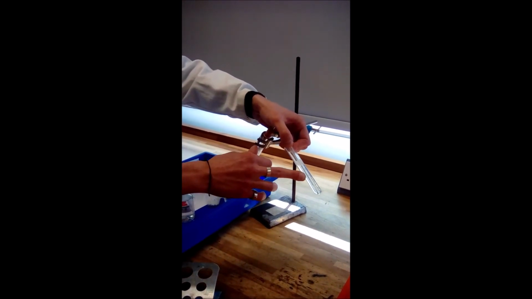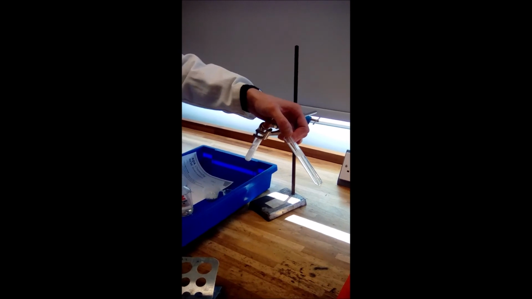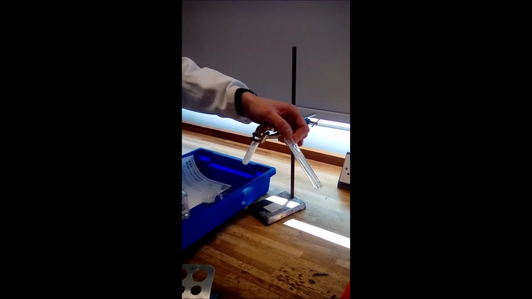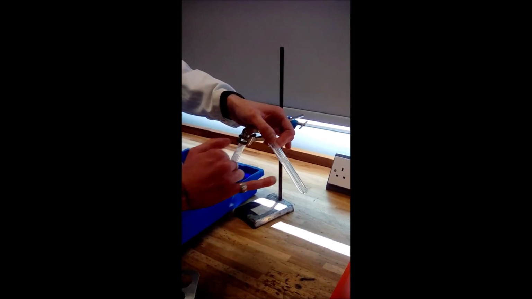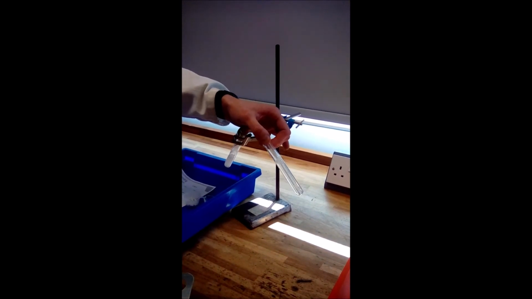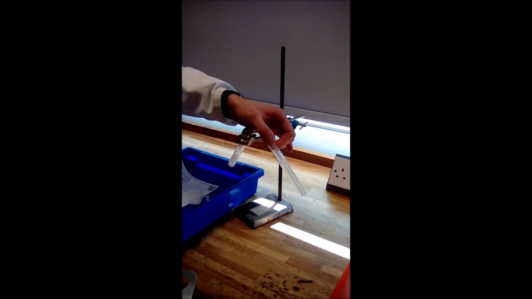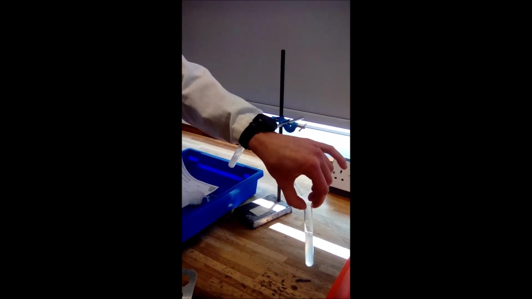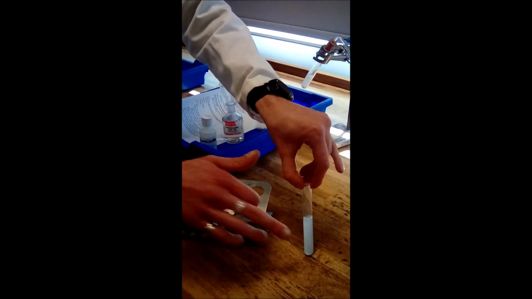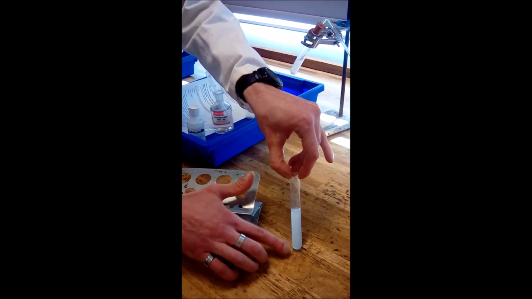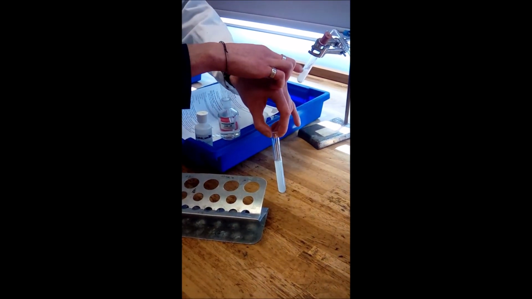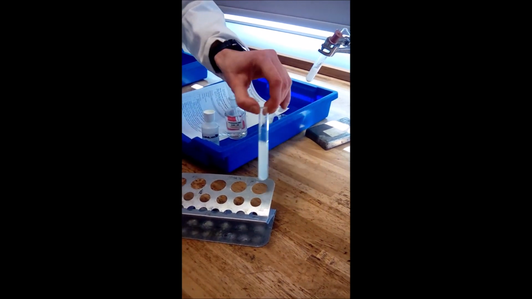So as you can see now, it's starting to go cloudy white. It's not clear anymore. It's starting to go this milky cloudy white color, which means that there is presence of carbon dioxide. So it started out perfectly clear, and now, as you can see, it's this milky color that we can see down here much clearer. So that means that there must have been carbon dioxide coming out of here.